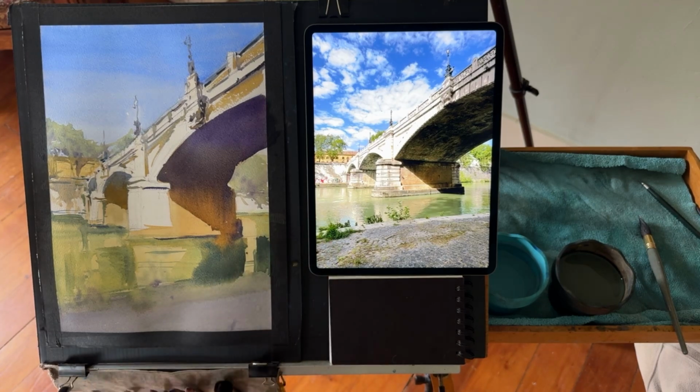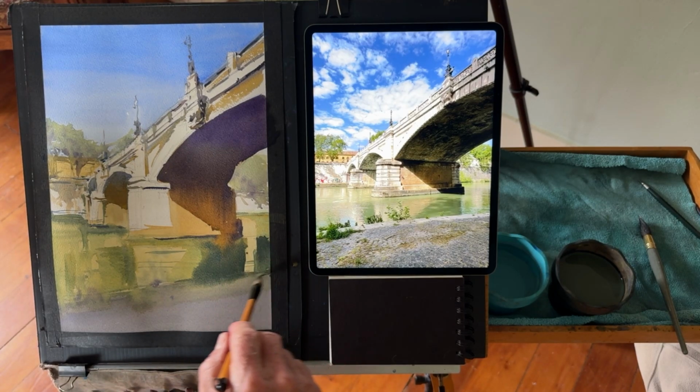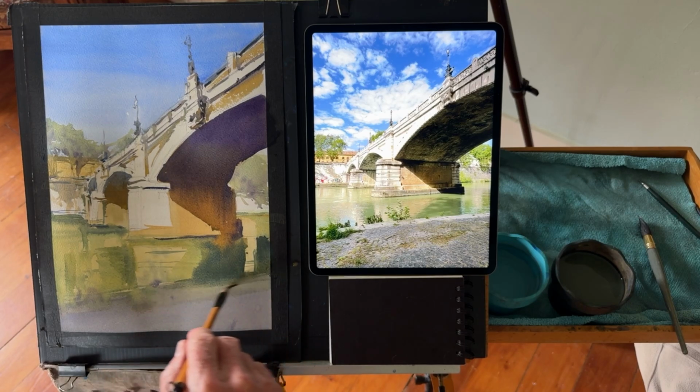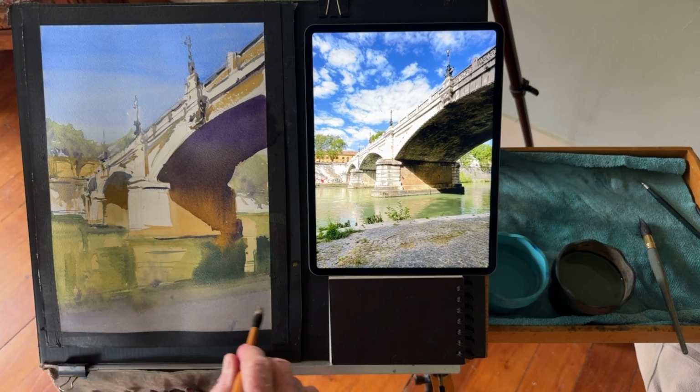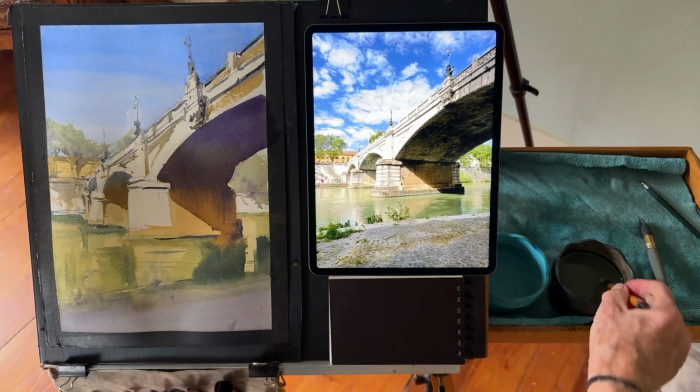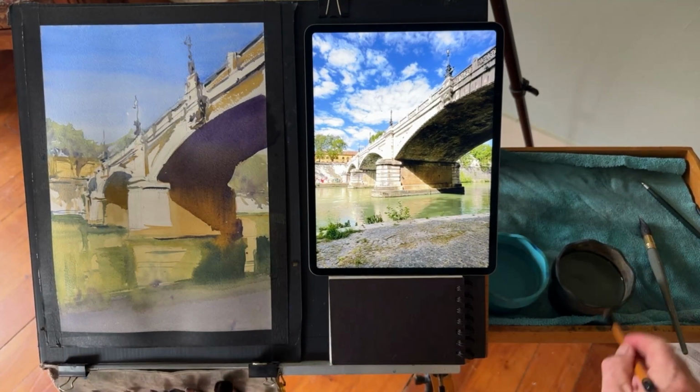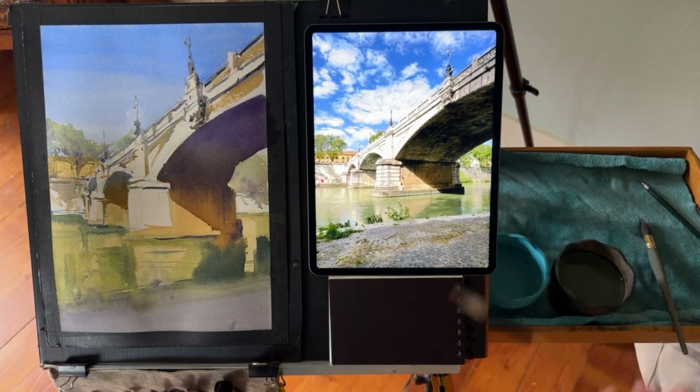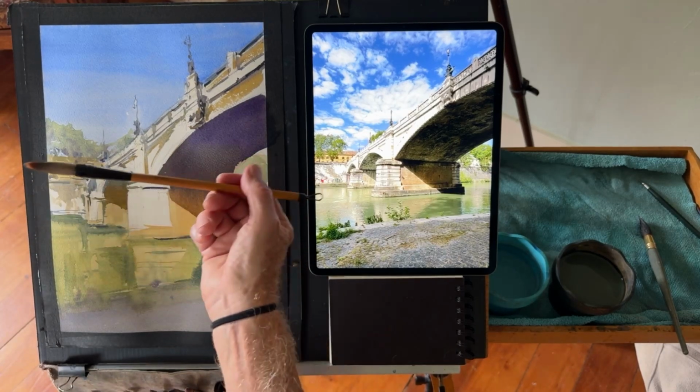There are little reflections that come down there. And while this has sort of encroached on our foreground area, we will define the foreground area.